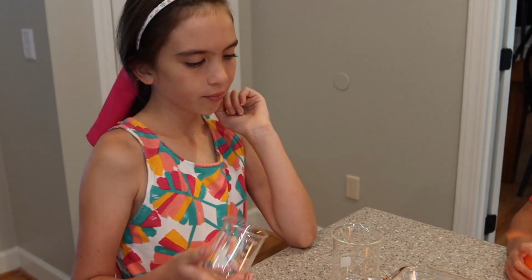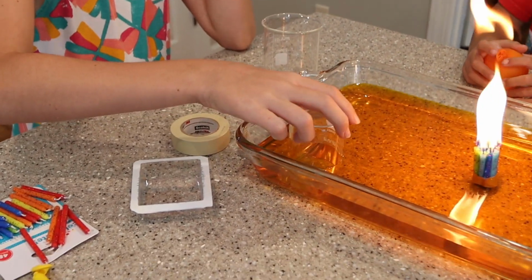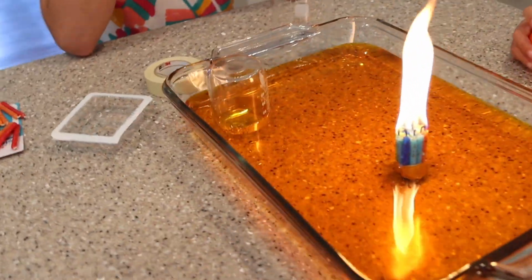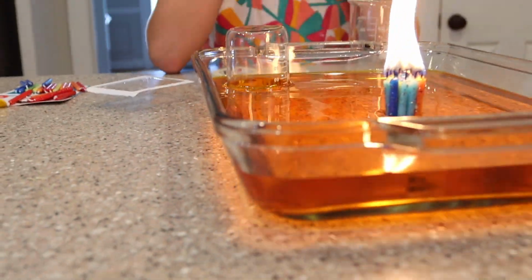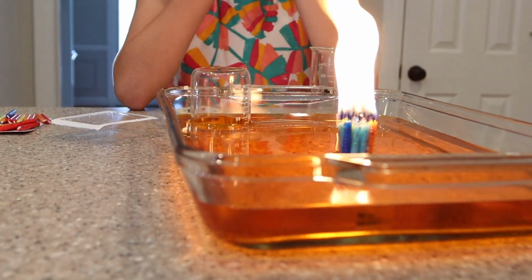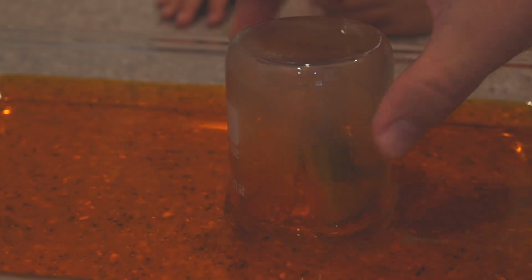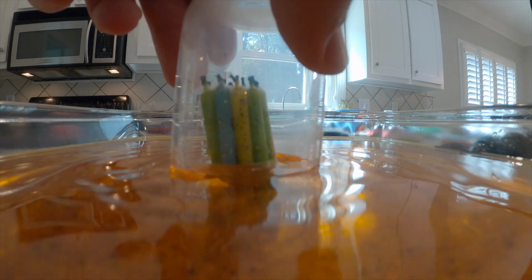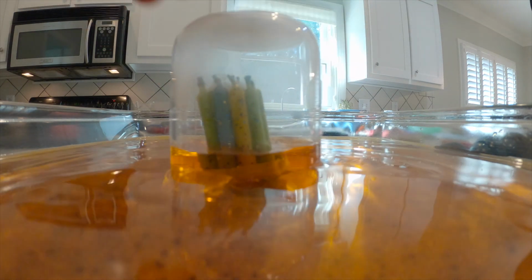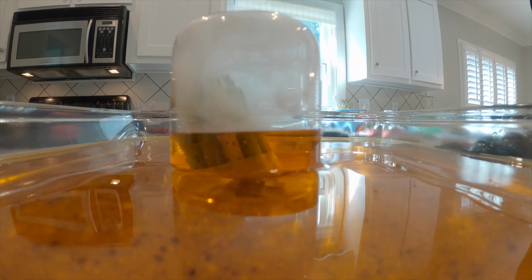So in our water, we went ahead and lit the candles. And then I had them put a beaker in the water to see what happened with the water level so they could observe that nothing changed. The water level inside the beaker was the same outside the beaker. Then we observed what would happen when we put the beaker on top of the candles. As you can see, the water level inside the beaker instantly rises as the cool air develops after the flames are extinguished.